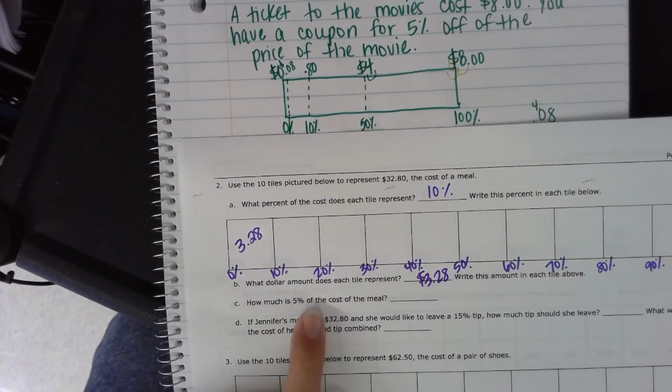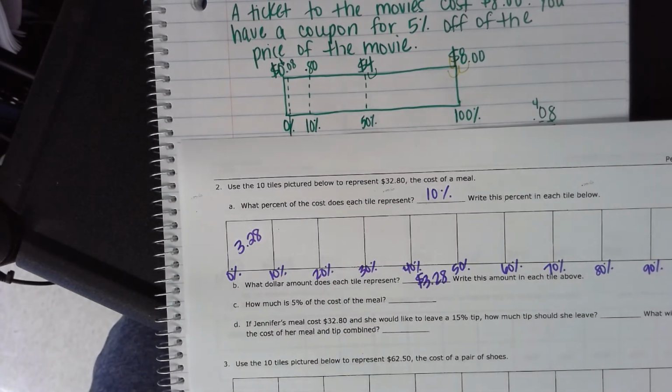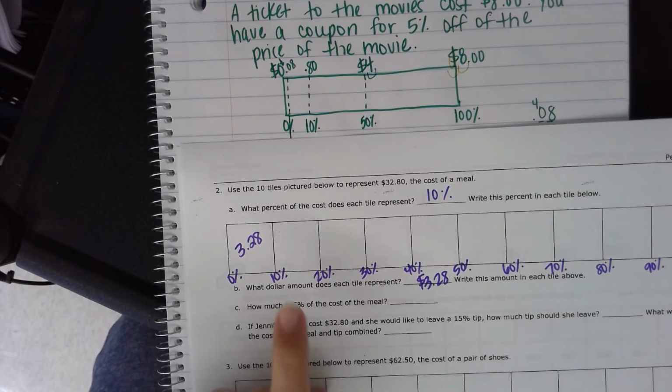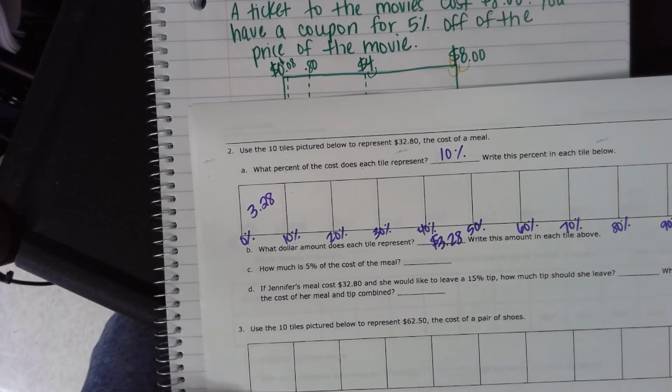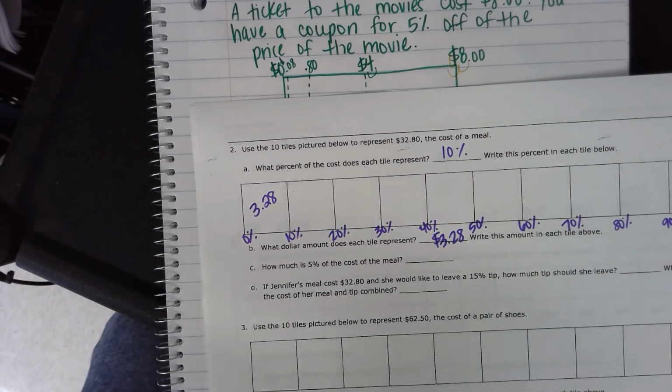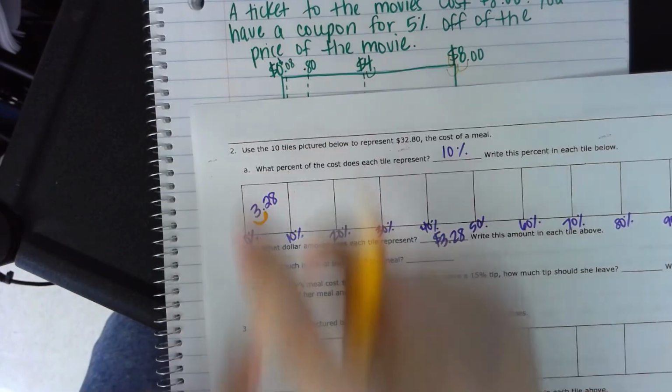What is 5% of the cost of the meal? Okay, so how do we want to calculate that? Remember that if we take 10% and we go down to 1%, we would just move a place value, and that would get us to 1, and then we can multiply 1 and 5. Or to find 5%, you could take half of the 10. So I'm going to show you both ways. So here's 10%. I'm going to move the place value to get it down to 1%.